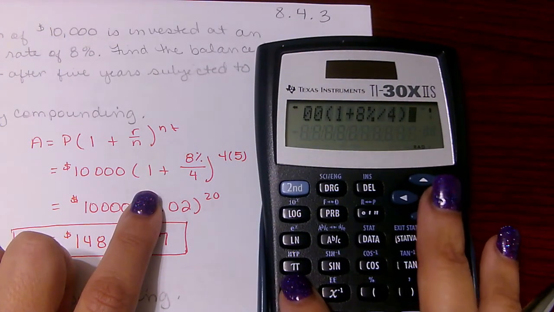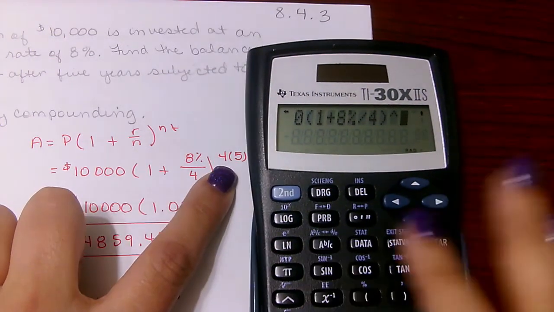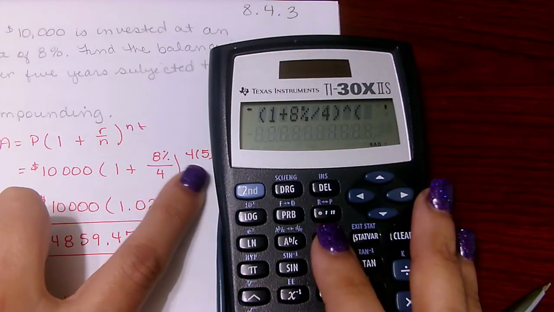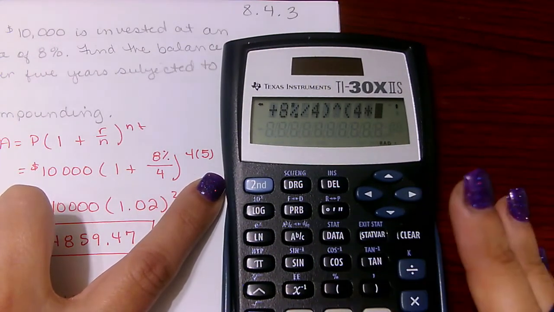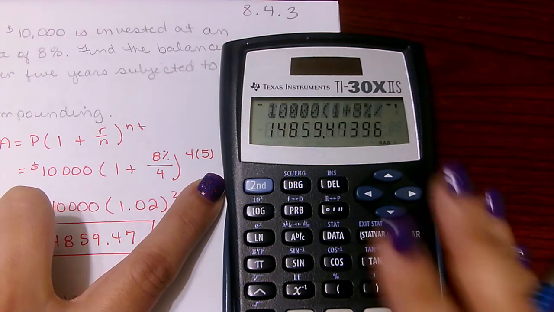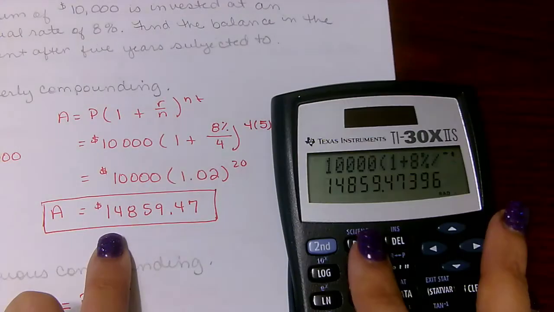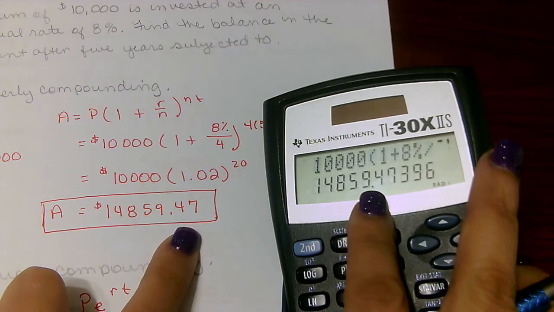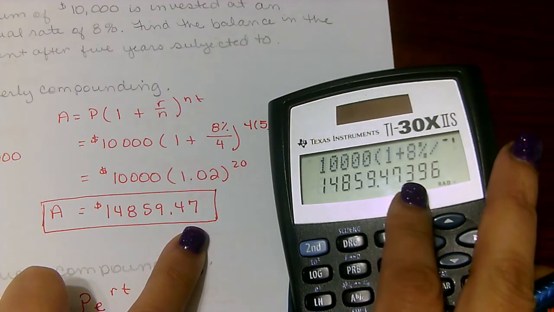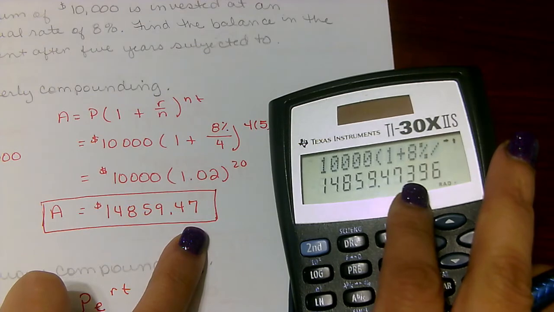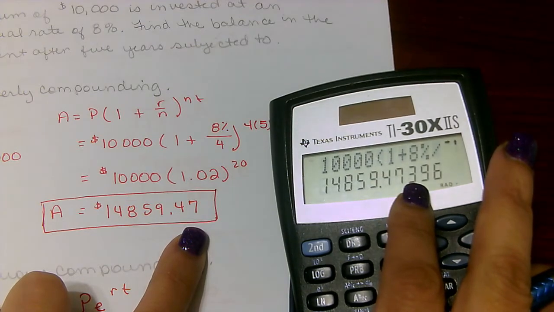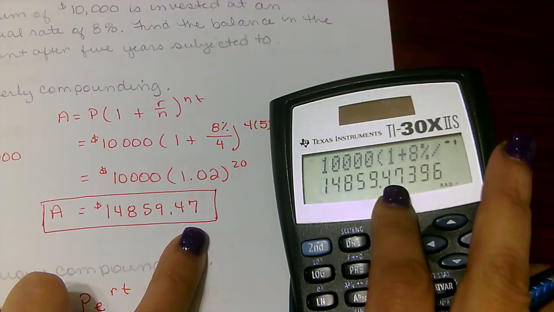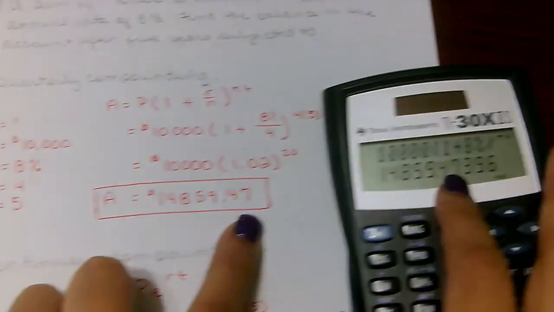Use your caret, which is here, and then a set of parentheses for your exponents. 4 times 5. When you press enter, you will get 14,859.47. If you notice the number next to the 7 is a 3, which is less than 5, which means you do not round your 7 up to an 8.